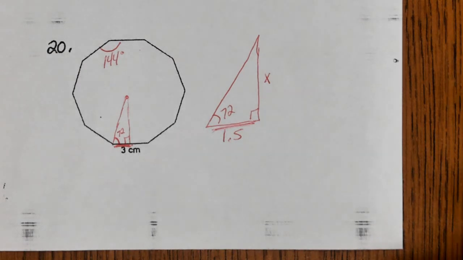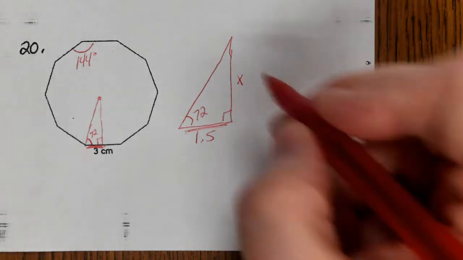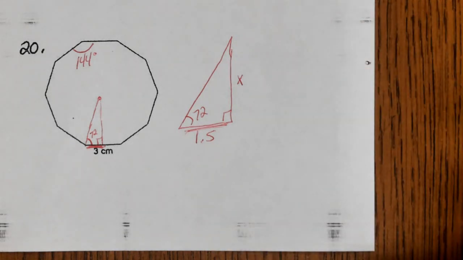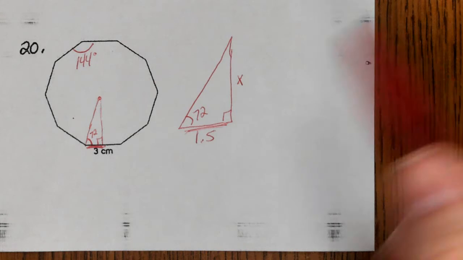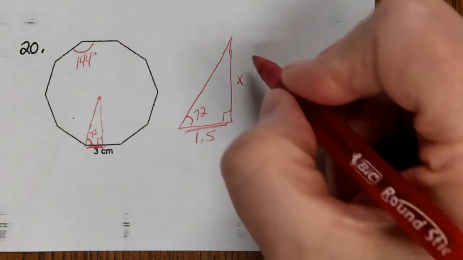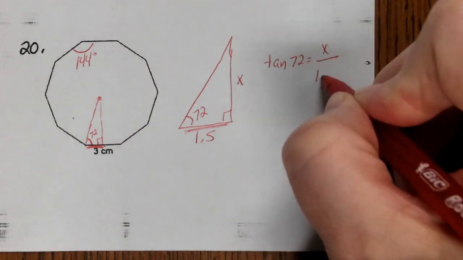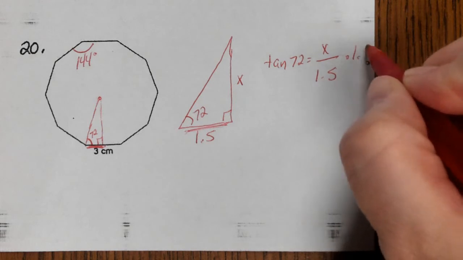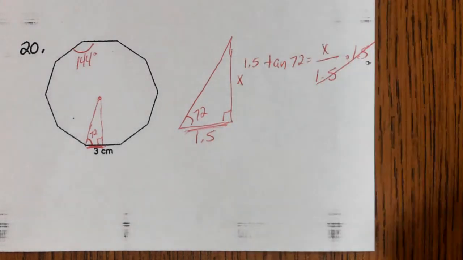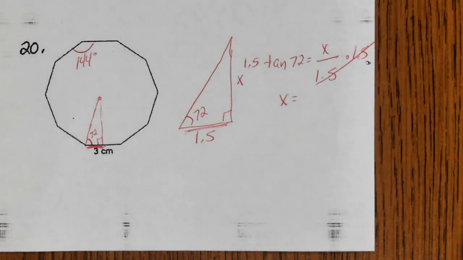Which trig function do we have to do? Remember, unless they give you the radius, it's always going to be tangent, because you're always dealing with opposite and adjacent unless they give you the radius. So we're going to do tangent of 72 equals opposite over adjacent. Then what do we do? Multiply by 1.5 on both sides. So then we're ready to type it into the calculator: 1.5 tangent 72.